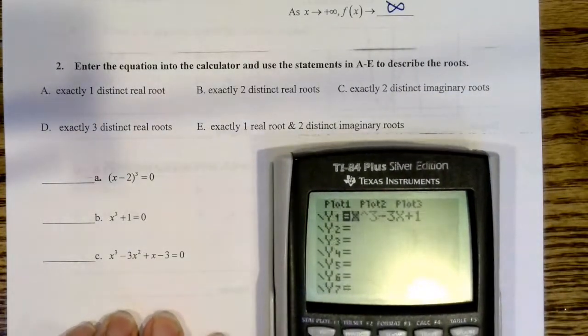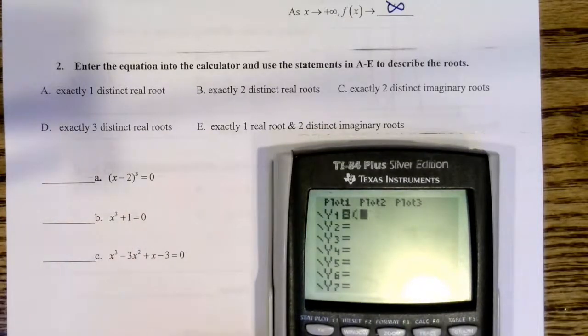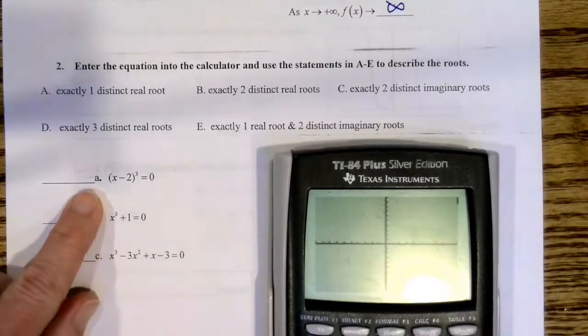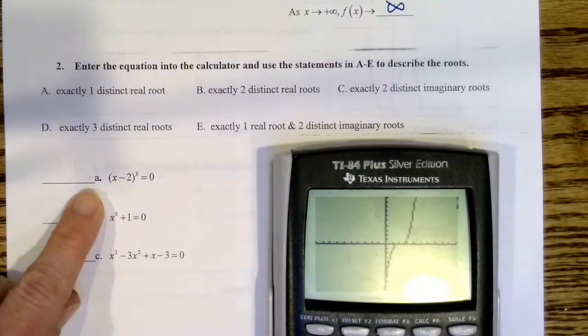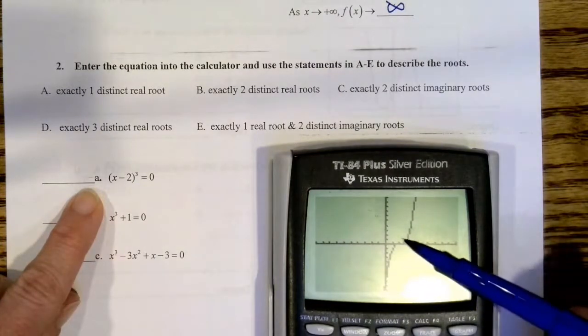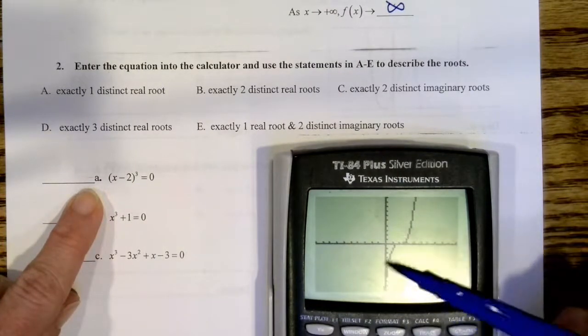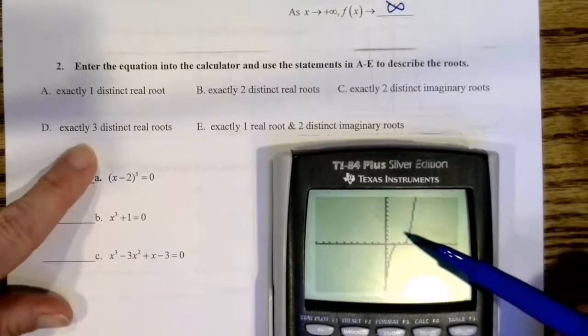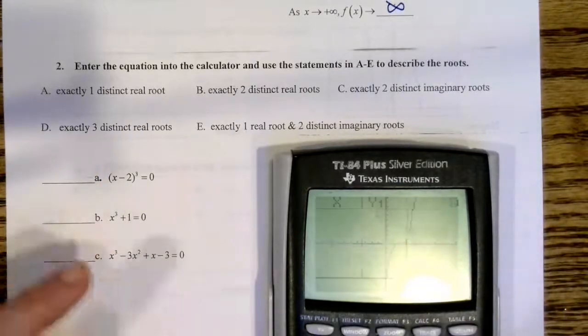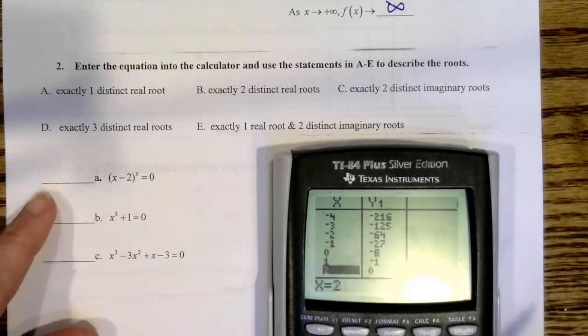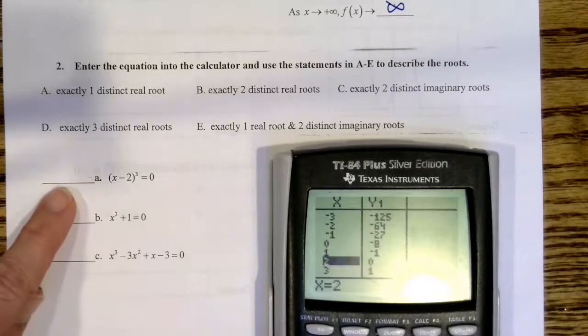Okay, so I'm going to clear it out and I have x minus 2 to the 3rd power. So when I look at that graph, when I look here, ooh, isn't that interesting? That's going to be 3 real roots. When I go to the table, every single one of them happens at x is equal to 2.